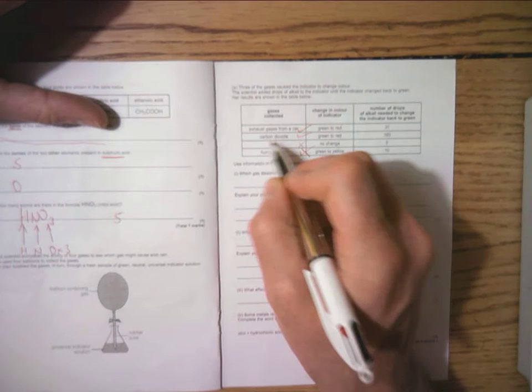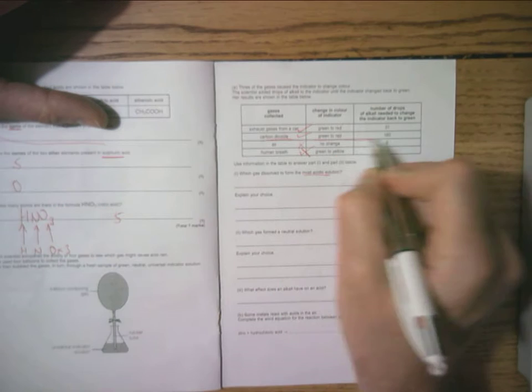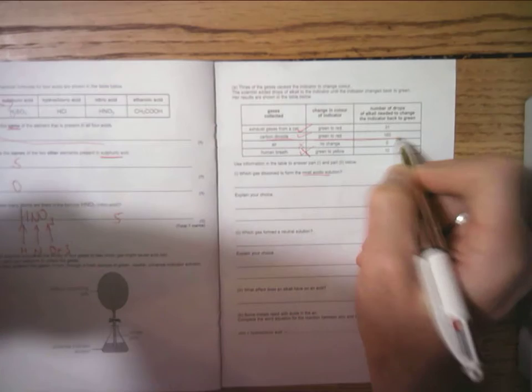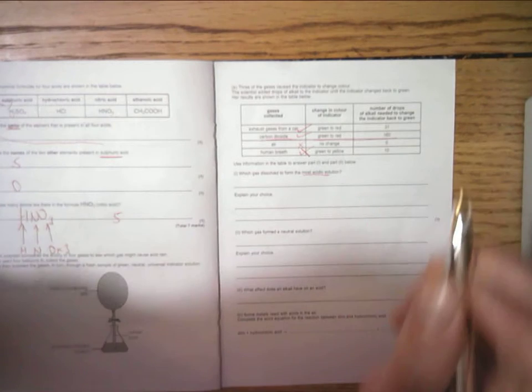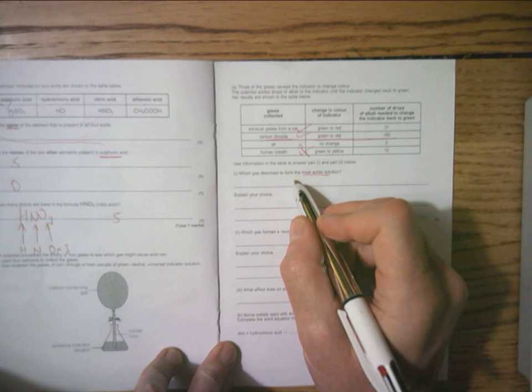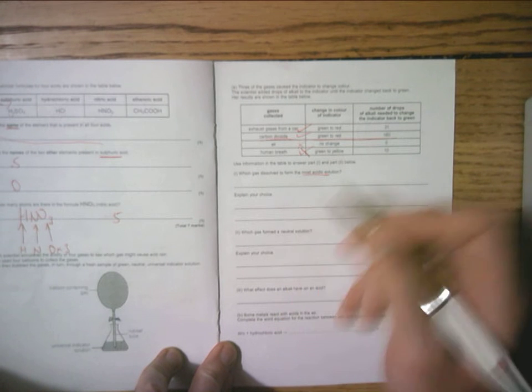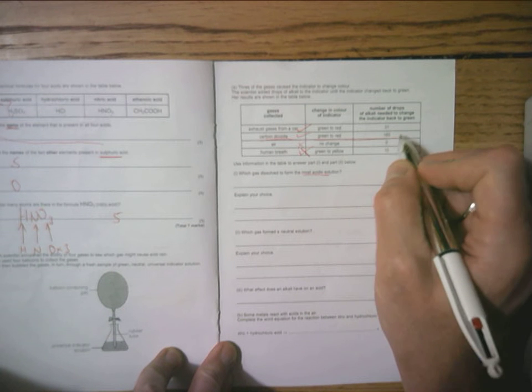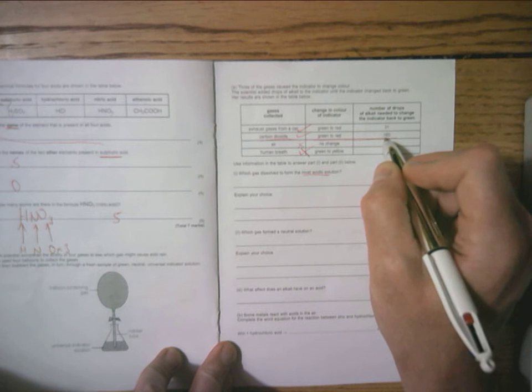Look, it's the carbon dioxide. Needed 160 drops to change it back again. Now, for the full mark, you've got to identify carbon dioxide and you've got to identify why. And the key word is the most. It uses the most number of drops to change it back.